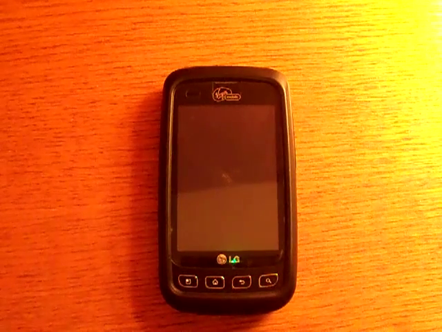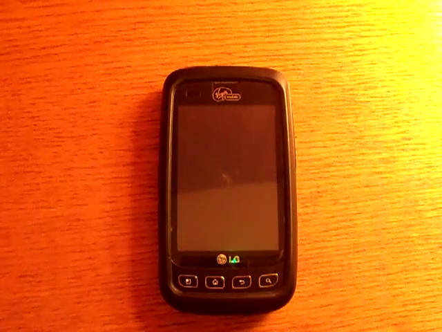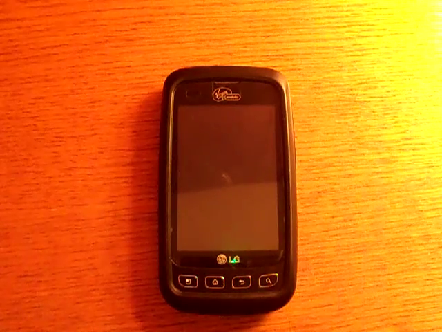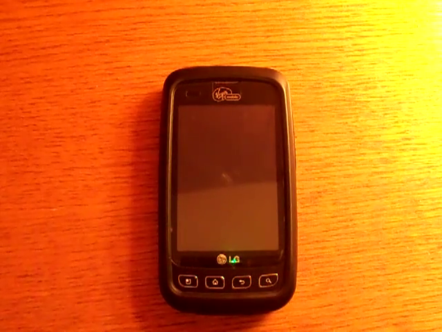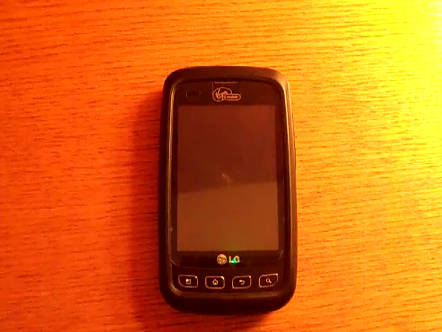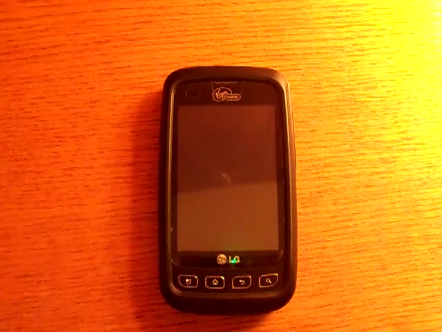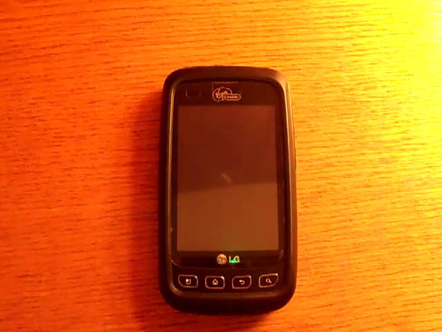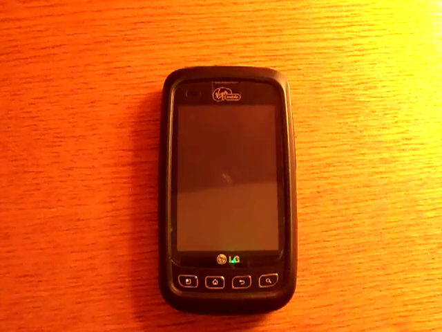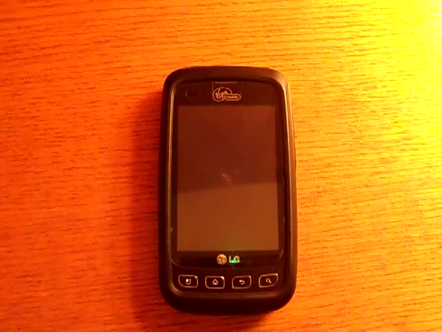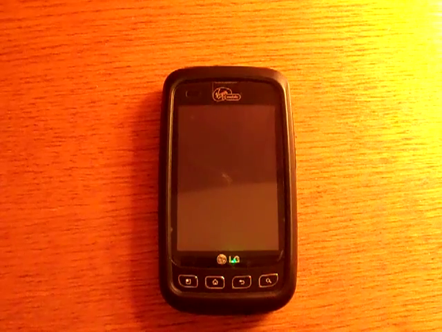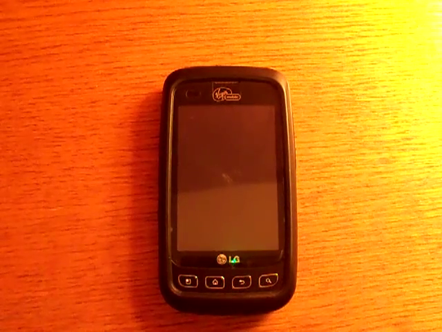It has no Moto Blur, which I've never experienced, but a lot of people are excited about that. I guess Moto Blur is a bad thing. I know it's a UI for Motorola. It's kind of like Sense, but I like Sense. But it's kind of cool that it doesn't have it, because it'll make it easier for Motorola and Virgin Mobile to make it to the 2.3 update, which is promised.